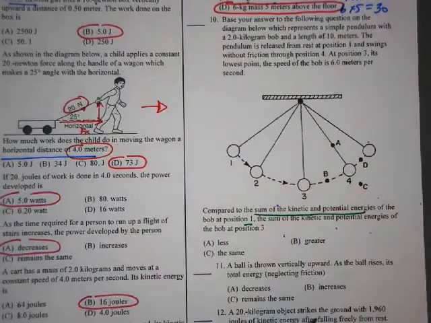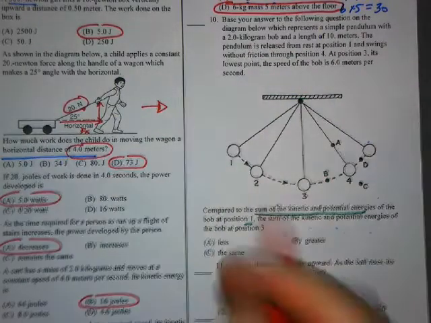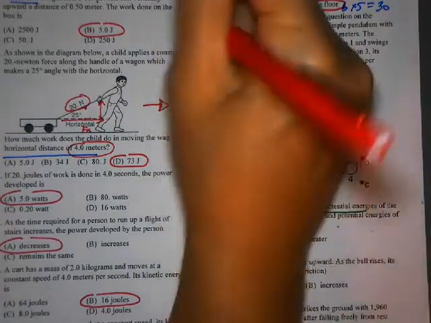Well, with conservation of energy, the total amount of energy remains the same. So the sum of the kinetic and potential will always be the same at any of the points. There's a lot of verbiage here, but you don't need that. So the answer is just C, the same.